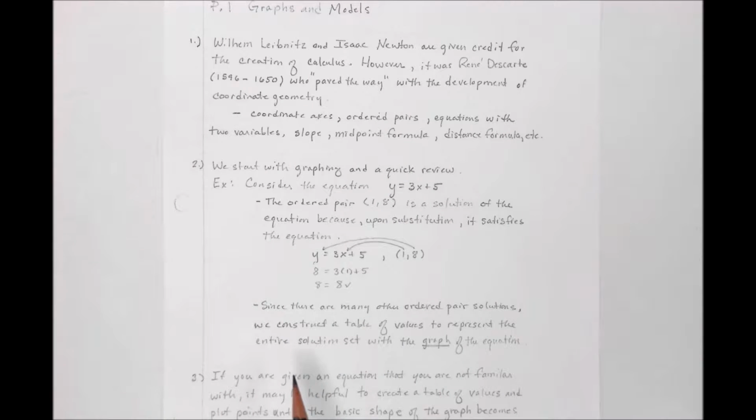Alright, so what we usually do is create a t-chart or a table of values to represent the entire solution set with the graph of the equation, because you may have heard the old Chinese proverb that a picture is worth 10,000 words. Well, a graph is worth infinitely many points, infinitely many solutions to an equation.